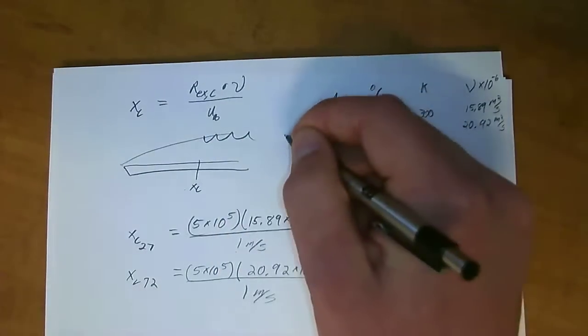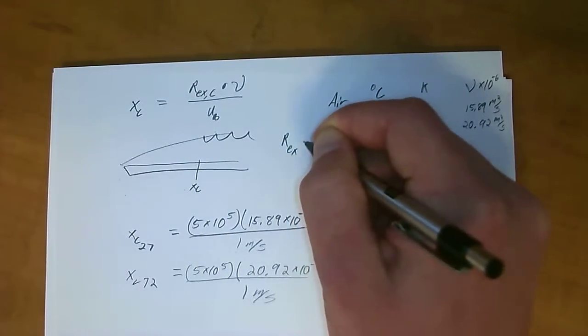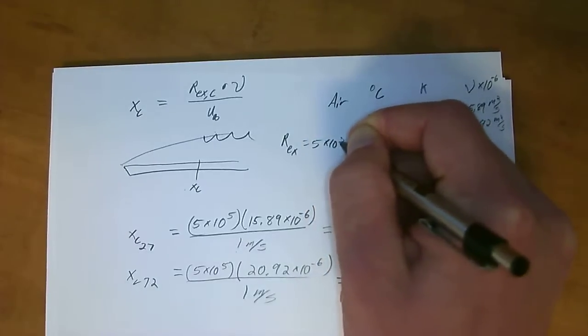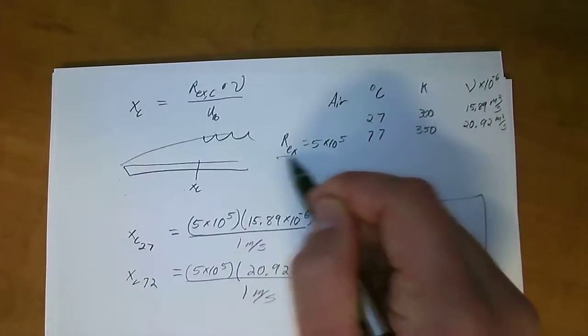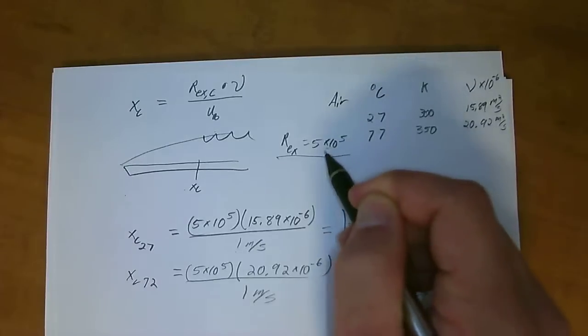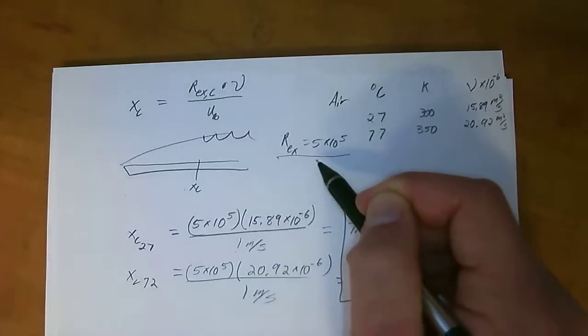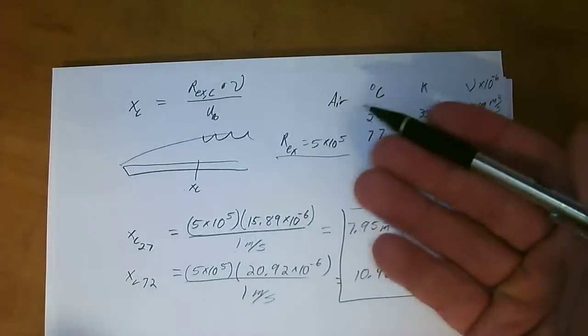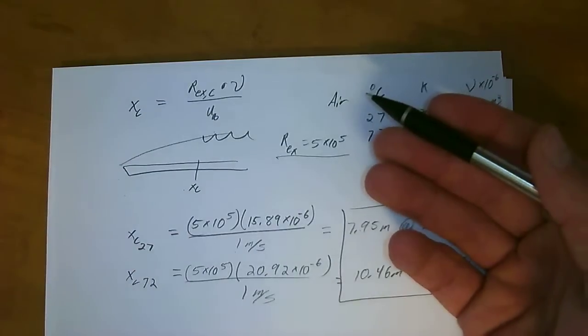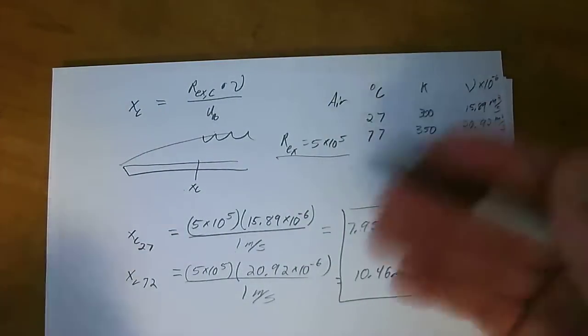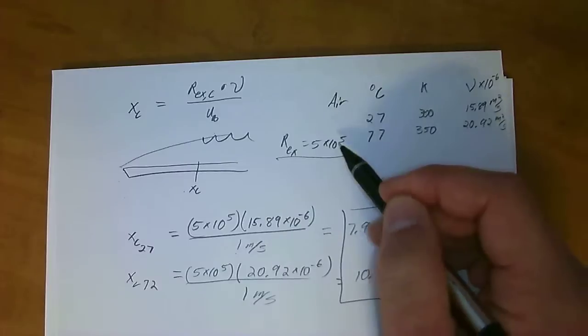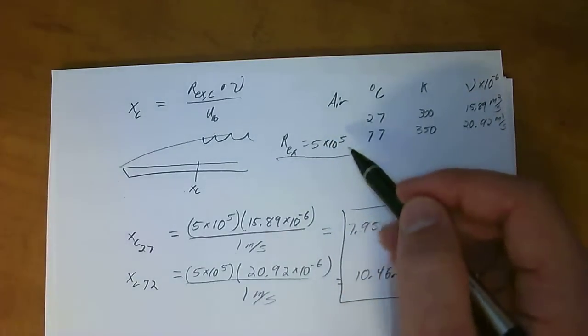As I said, Re_x is equal to 5 times 10 to the fifth. This is a number that's kind of based on the discretion of your professor. This is the one that my professor gave me. Yours may have a different critical Reynolds number that he wants you to use. So this value can change from one place to another. Don't hold me to that because it will be different for your class problem.